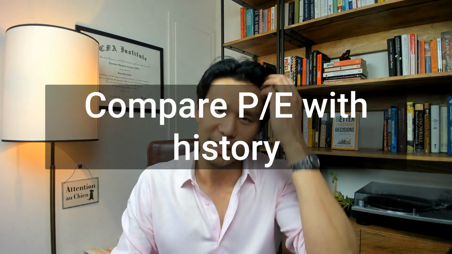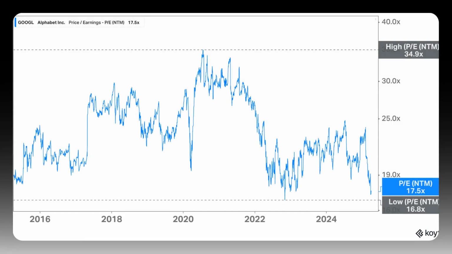Now, to use multiples to check if a stock is cheap or expensive, you need proper comparisons. The first way to do that is to compare it with history. So Google's current PE multiple of 18 times is low compared to its historic range over the past 10 years of 18 to 30. So it's cheap versus history, obviously assuming the growth is similar. That's like looking at the discount section in a store where you're looking for items that are marked down 20 to 50% lower versus the original price.